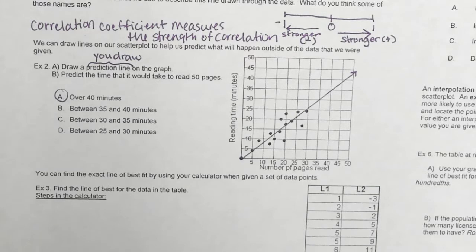C, between 30 and 35. D, between 25 and 30. Okay. Well, the actual right answer is A, over 40 minutes, but some of us got B. And why do you think we could have gotten different answers?